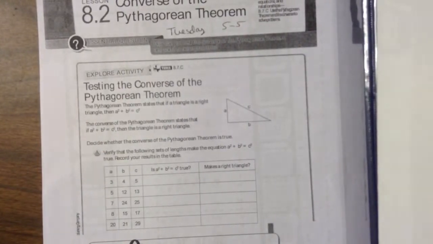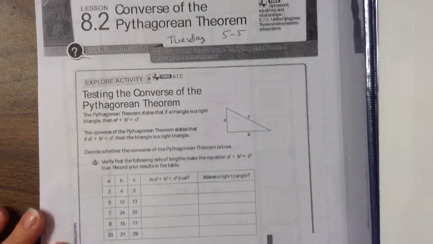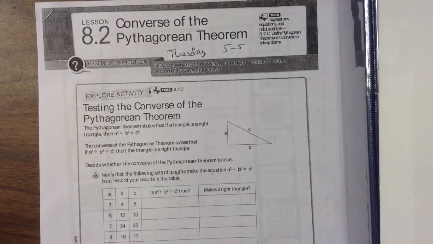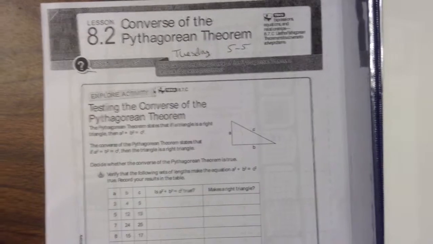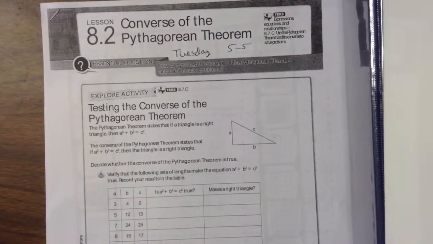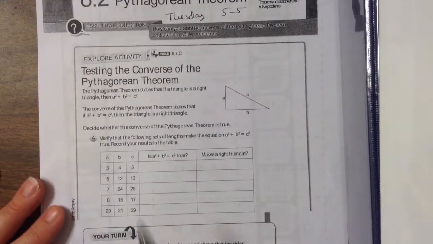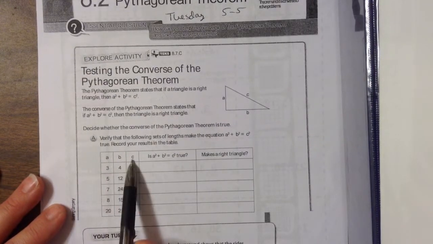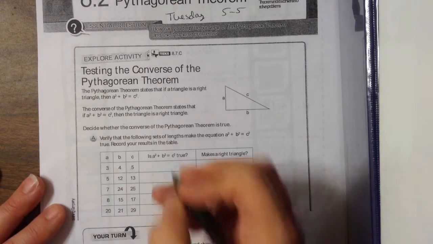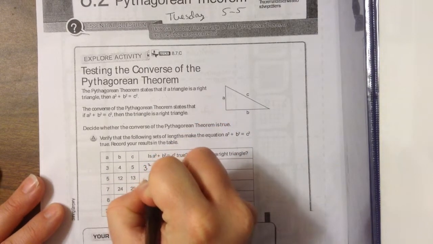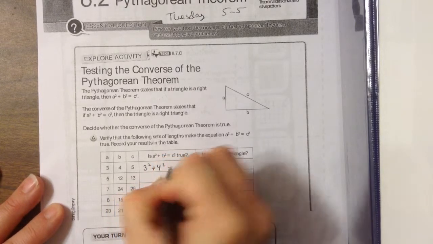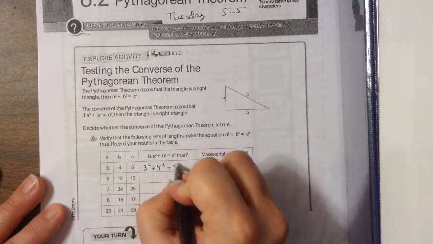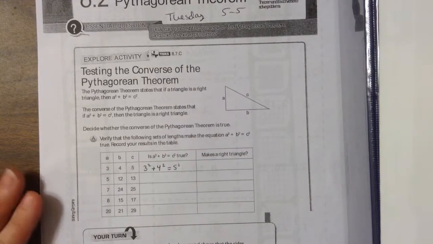Okay, today we're going to use the Pythagorean theorem to prove if something is a right triangle or not. If it's a right triangle, then it's going to make the Pythagorean theorem equal. So what we have here are the side lengths A, B, and C. You have all three. So if I plug in 3 for A and square it, plus 4 for B and square it, does it equal this C squared?